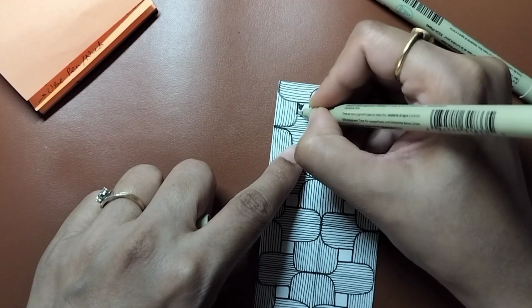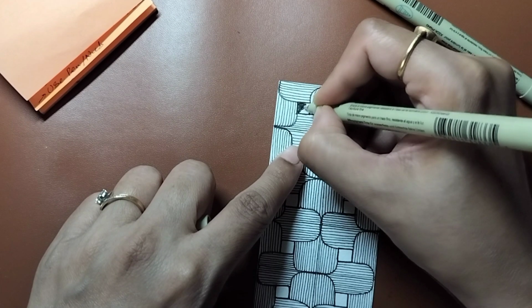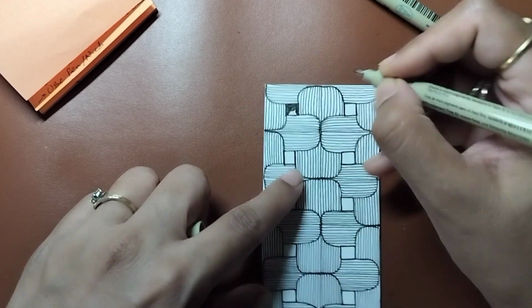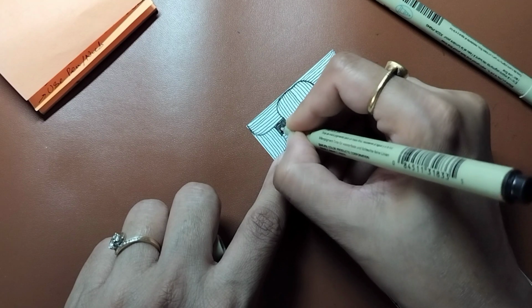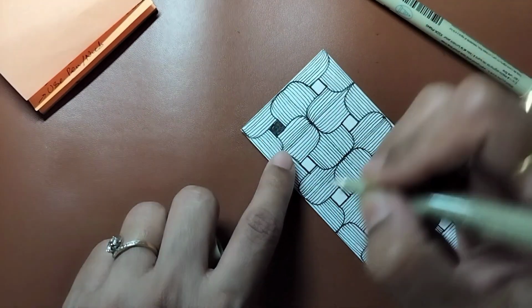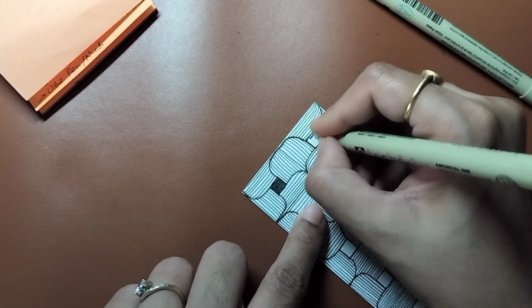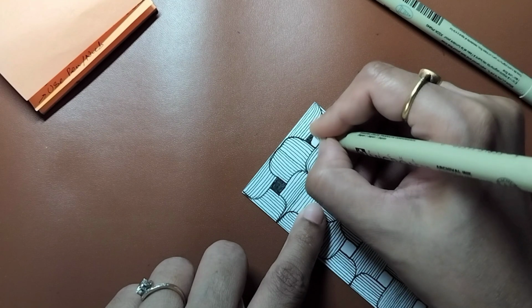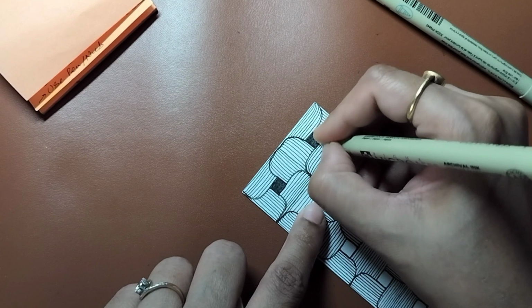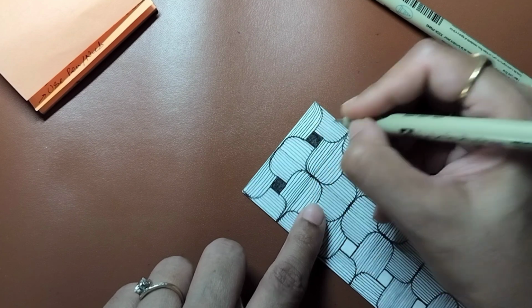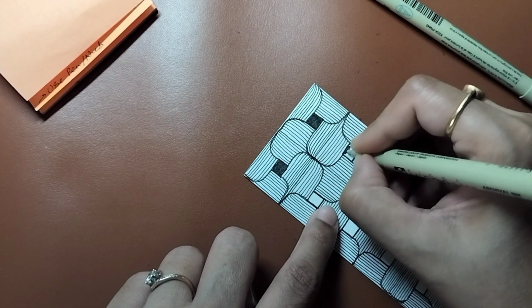So I'm just going to ink this space black. Like this. Yes, you can see it adds instant drama. Alternatively, you can add anything else inside, like a tipple, a spiral, a printom, anything.